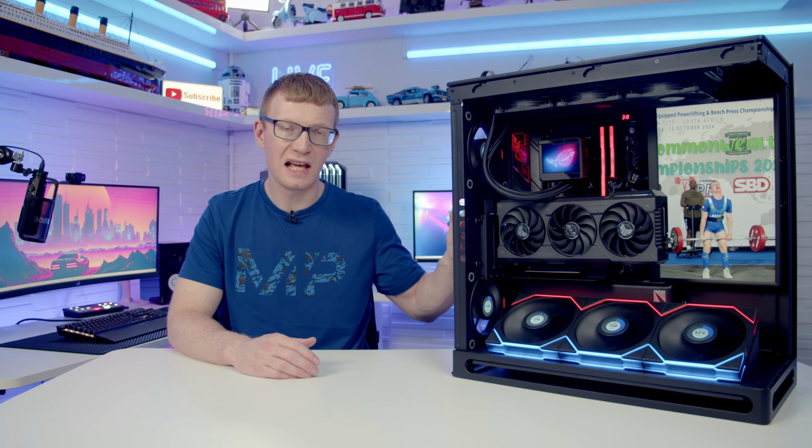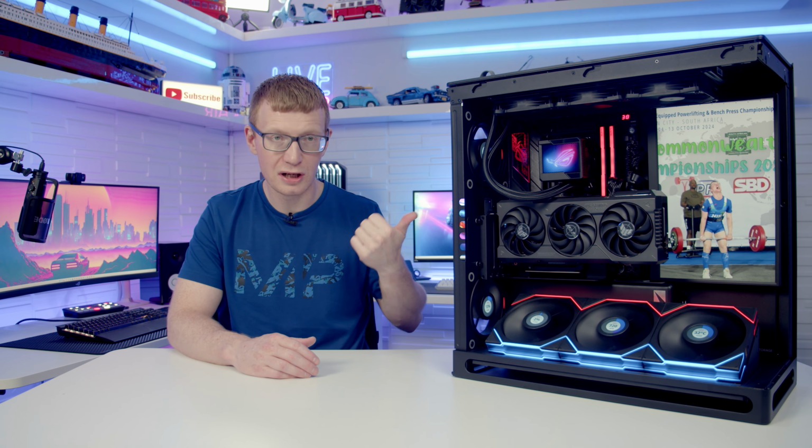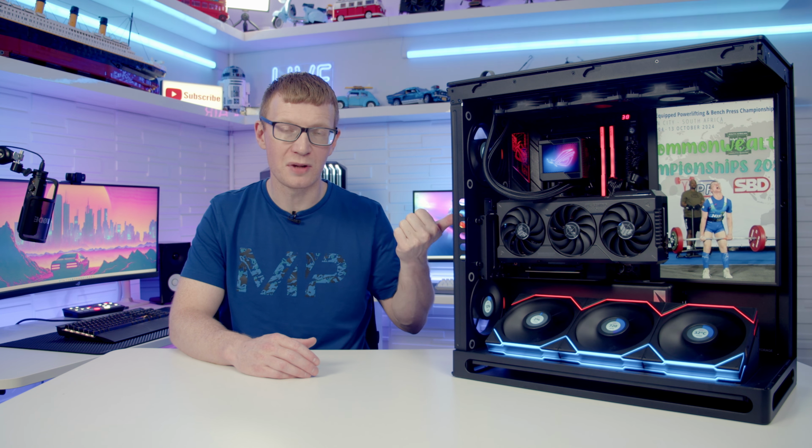So my son is obviously delighted to have this case for his PC, and if you do like the look of it, I'll put a link to the full step-by-step build guide that I made in this case in the description.